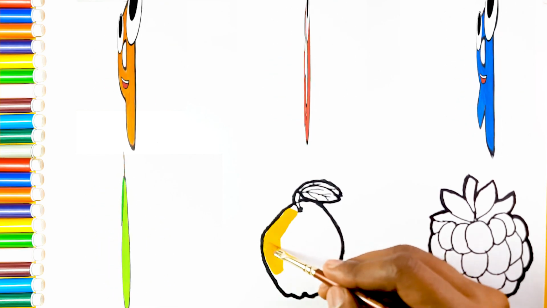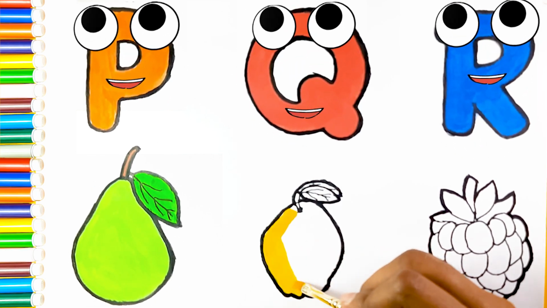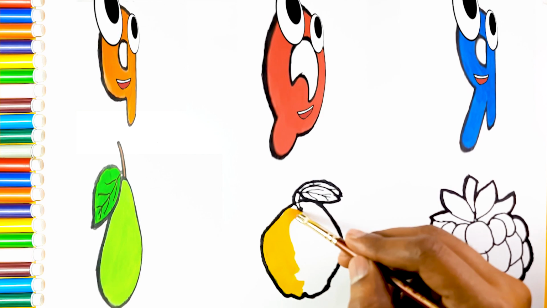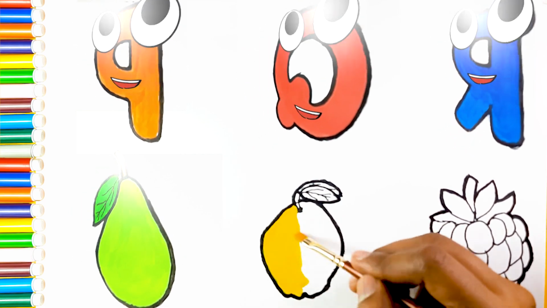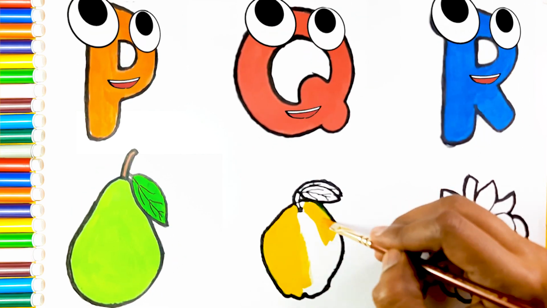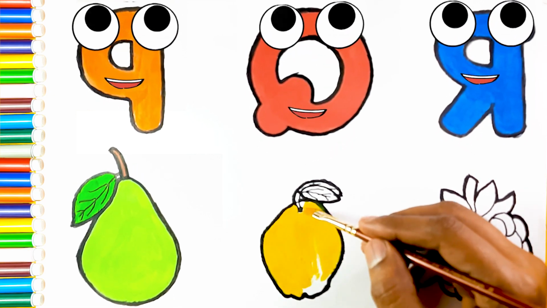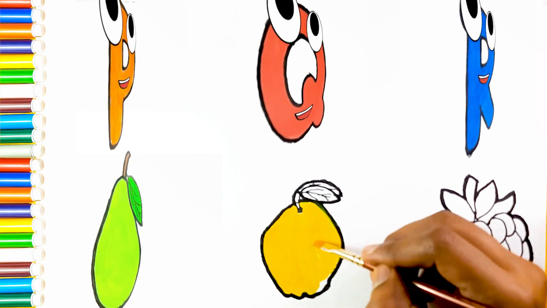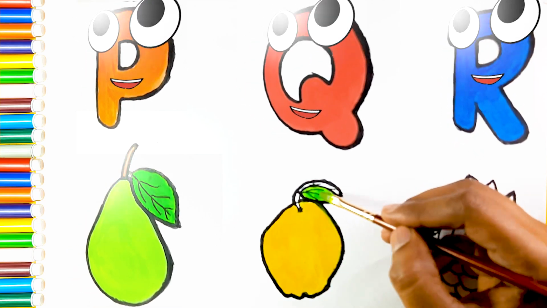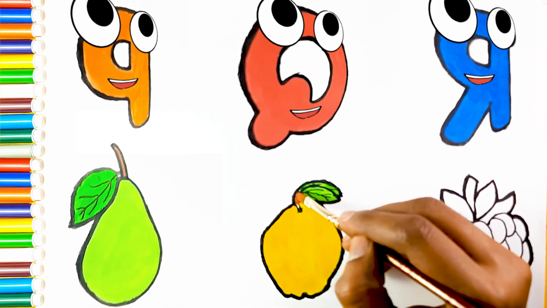Second fruit is quince. A quince is a unique fruit that looks like a cross between an apple and a pear. It has a bumpy skin and comes in shades of yellow or green. Quinces are packed with vitamin C and fiber, which are super good for your body. They're like little health boosters.